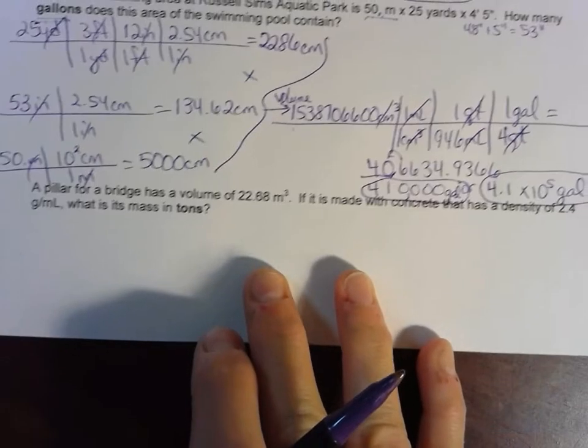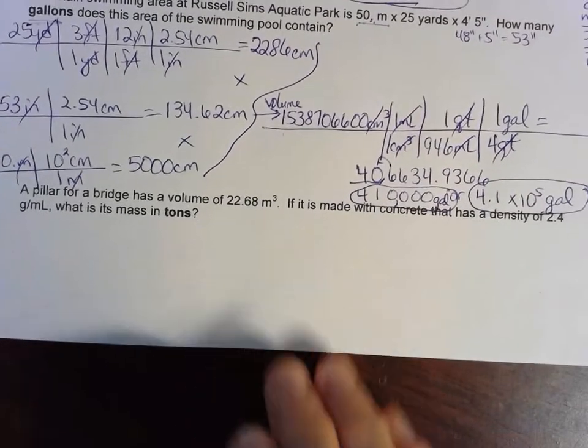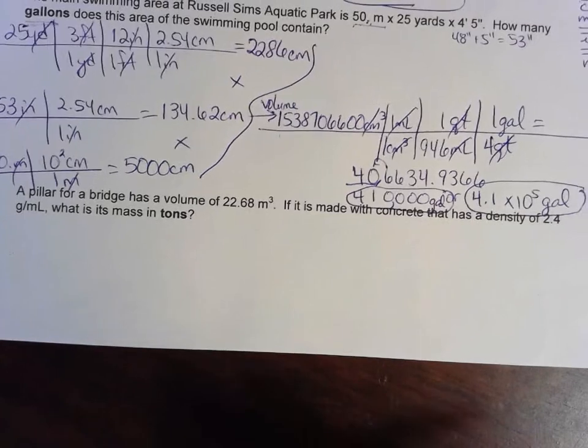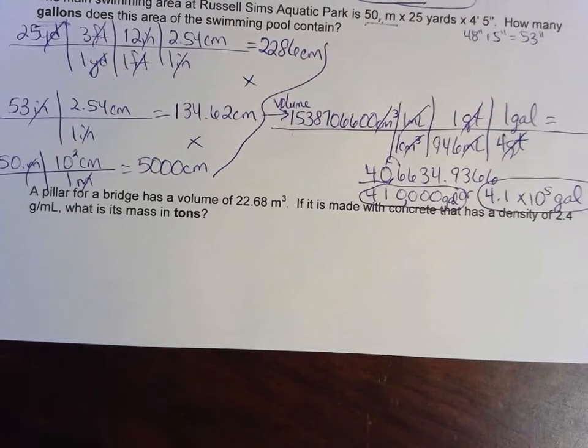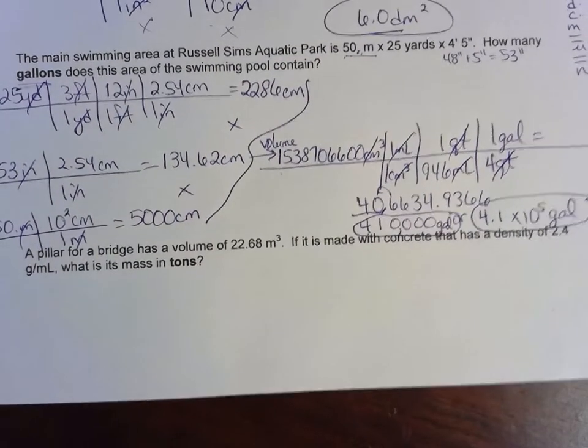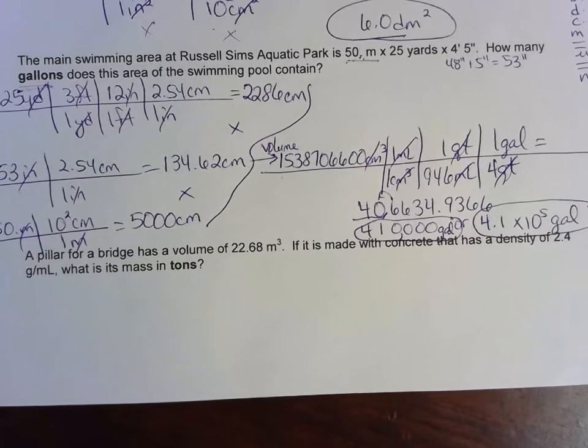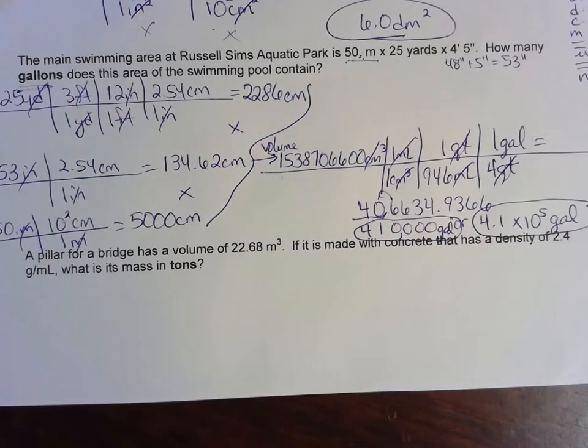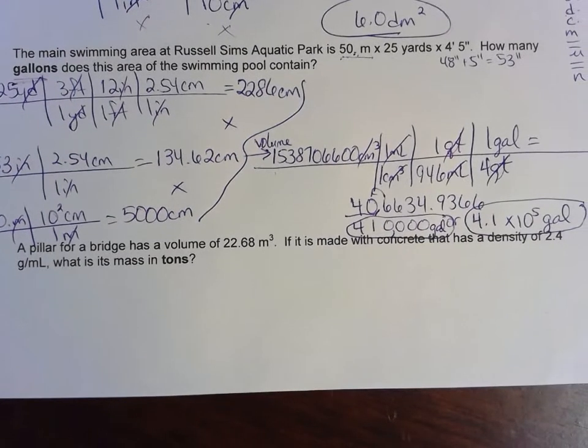All right, now we are taking the knowledge we've learned at this point and putting it together for this problem. So we're going to look at a bridge, the pillar has a volume of 22.68 meters cubed. If it's made with concrete that has a density of 2.4 grams per milliliter, what is the mass in tons? So this is taking all the knowledge that we've learned today, putting it together. Question, where do you start?